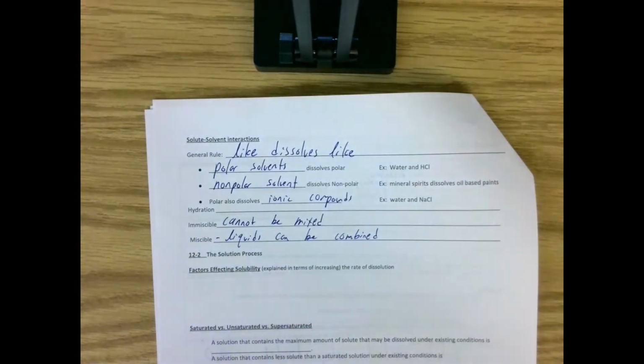What do you have in your kitchen that's non-polar? Oil. So cooking oil, vegetable oil. Can you mix together cooking oil and water? No, because one is non-polar and one is polar. If you wanted to mix canola oil and like avocado oil, could you mix them together? Yeah, they're both non-polar. Okay. So two nonpolar can combine. Polar and nonpolar cannot combine.